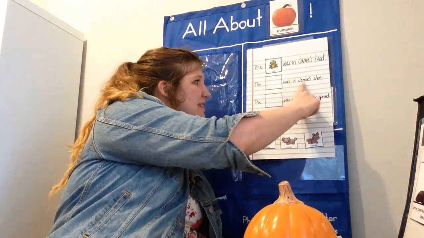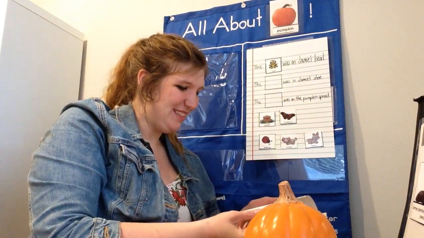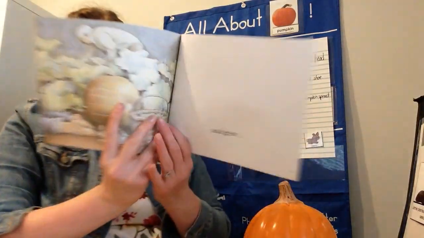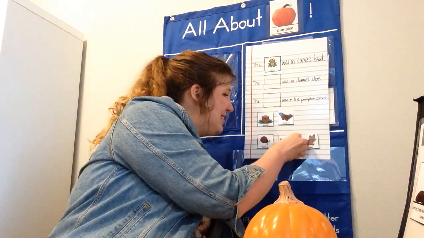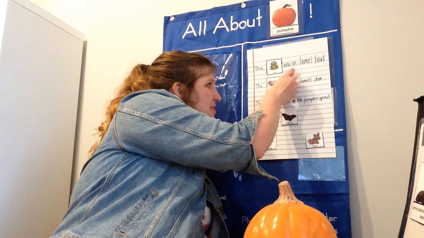The blank was in Jamie's shoe. Do you remember? This was so silly. Oh, what animal is in Jamie's shoe? Can you find it? Yes, a mouse. The mouse was in Jamie's shoe.